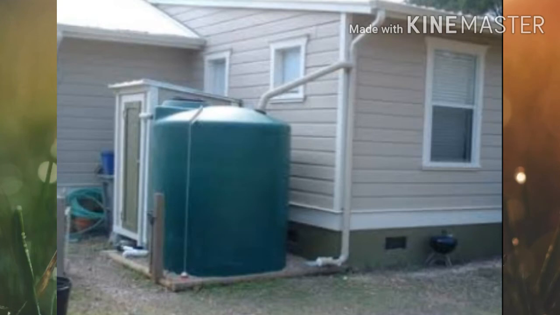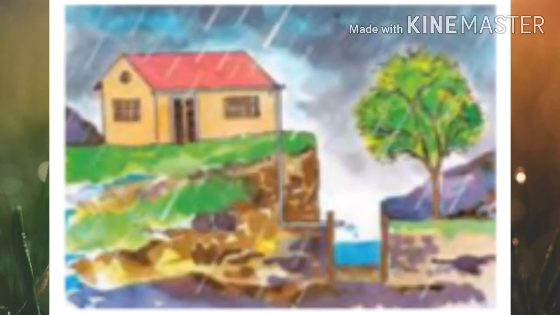Rainwater falling on roofs of houses is drained into large tanks placed beside the building. Using all such methods helps us to store as much water as possible.